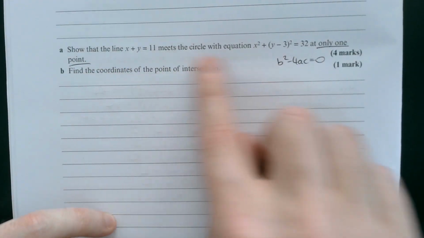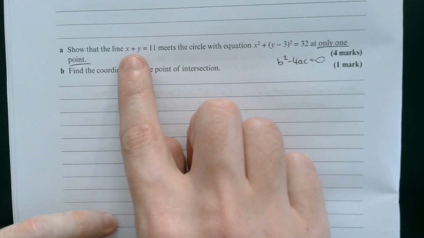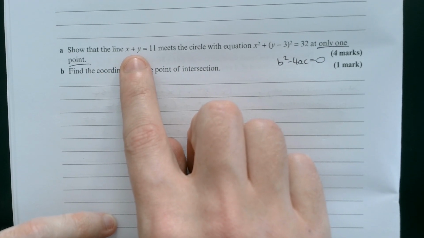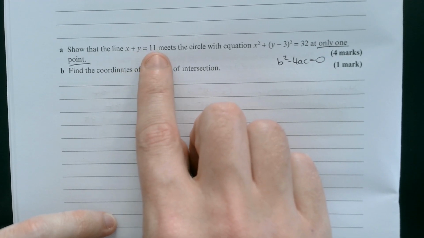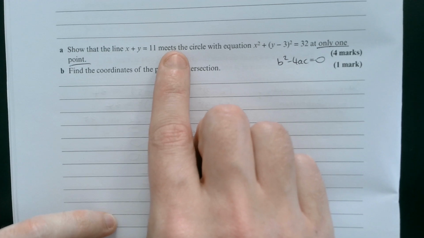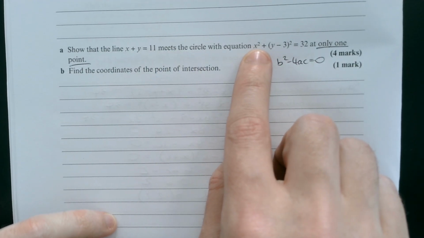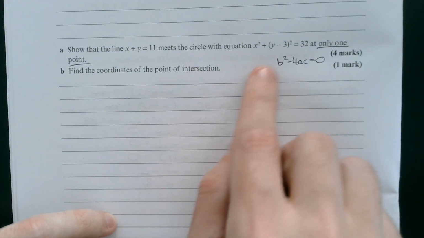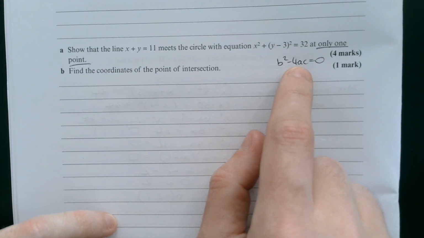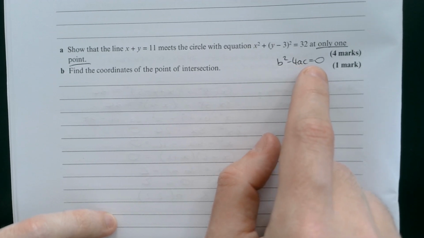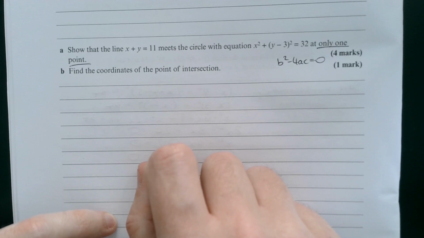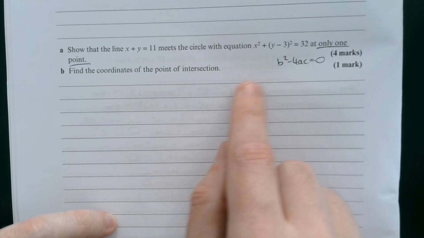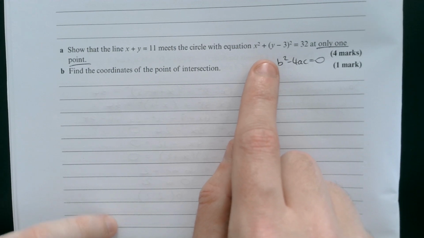Here you're showing again that it's got 1 point, so same idea to start off with, make y the subject or x the subject, it doesn't matter. Maybe here you do x is 11 minus y, substitute that in, expand it, and then that quadratic that you get, you'll have a quadratic in y, show that the discriminant of that quadratic equals 0. That's the proof that it's only 1 point. To find the coordinates at that point, you just solve the equation. It's a quadratic, so solve it.